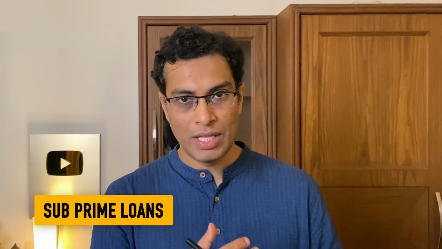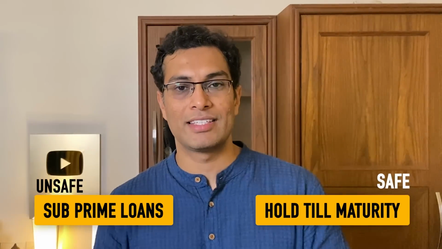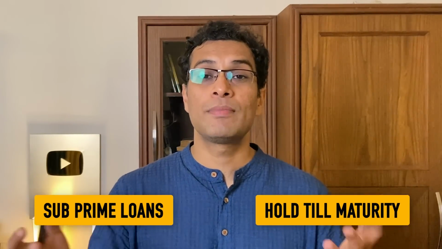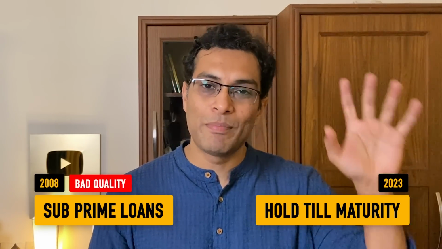So these were packaged as investment grade instruments, and not only Lehman Brothers had access to that, but a wide range of banks had access to that. In the current situation that we are analyzing, these are hold till maturity securities. These are safe assets. Subprime loans were unsafe assets.